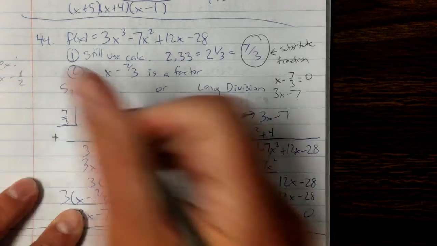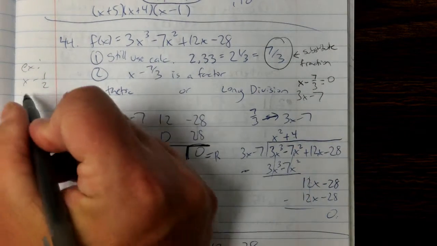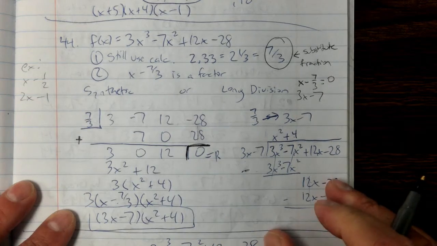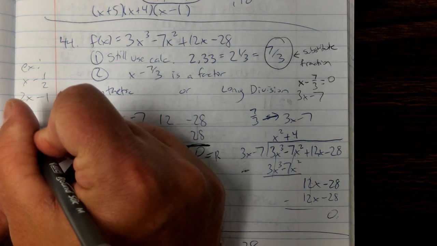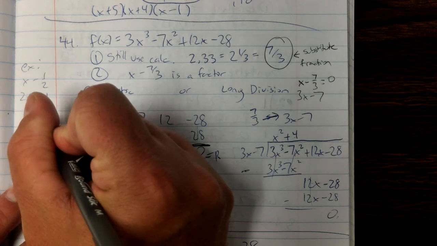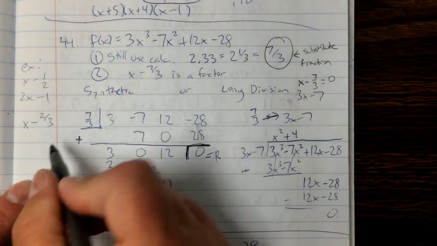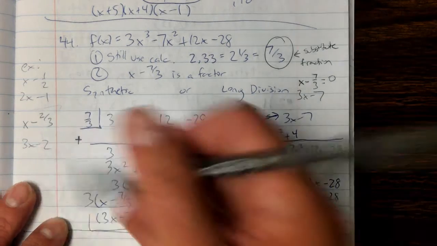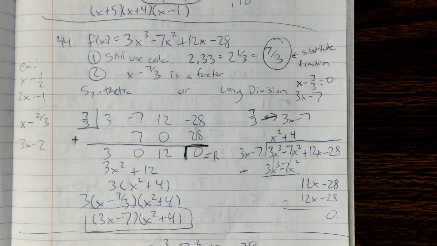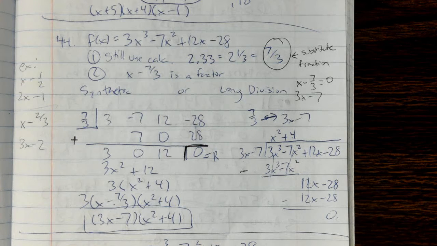If it's x minus a half, then you'd have 2x minus 1. If you have x minus 2/3, then it's going to be 3x minus 2. So the denominator becomes your coefficient. Very good discussion there.